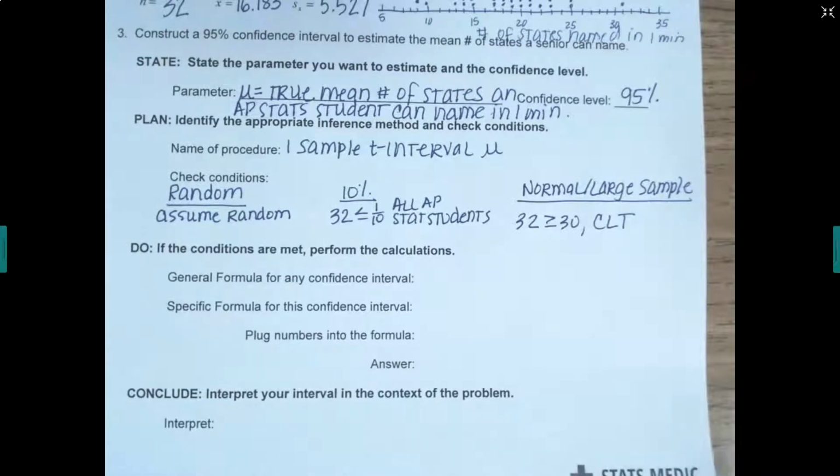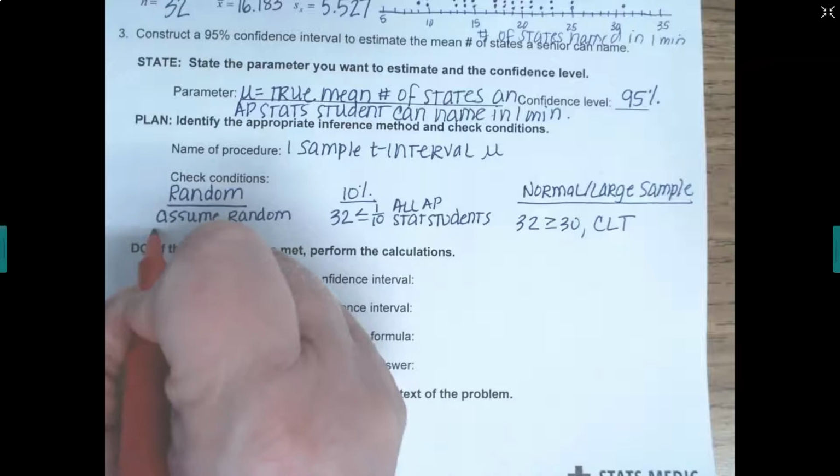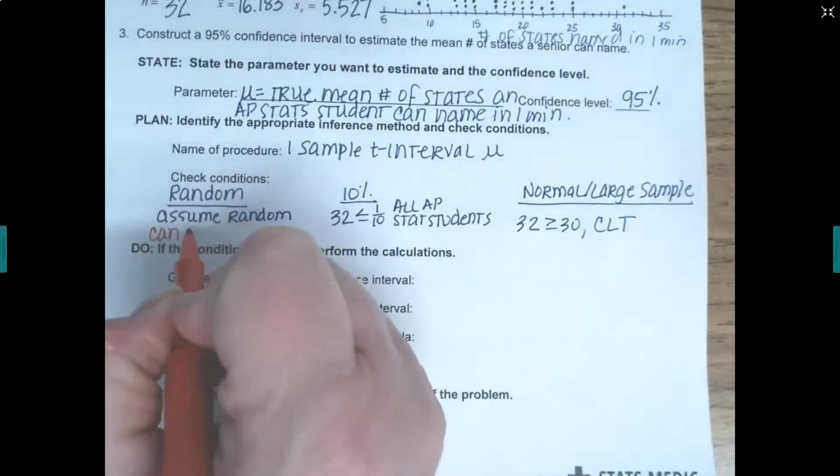All right, if the conditions are met. So why did we check these conditions? Okay, why is this important? Let's just stop here for a second. So remember, you want random so you can generalize to the population.